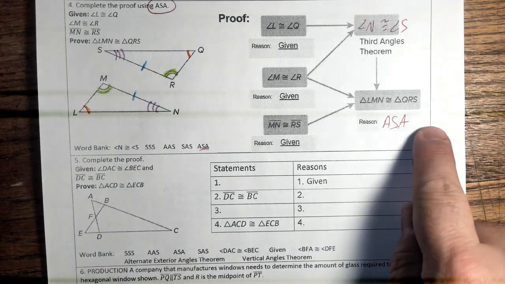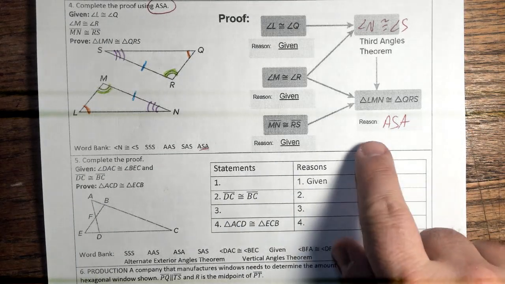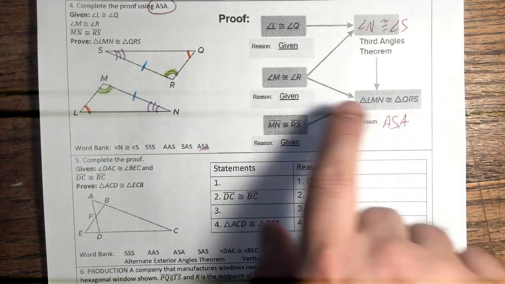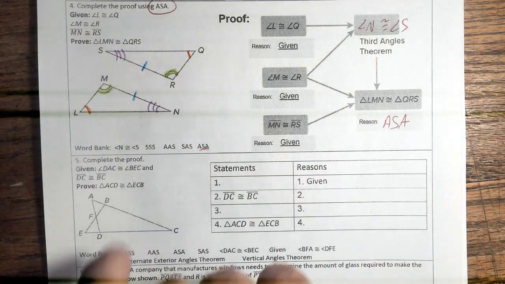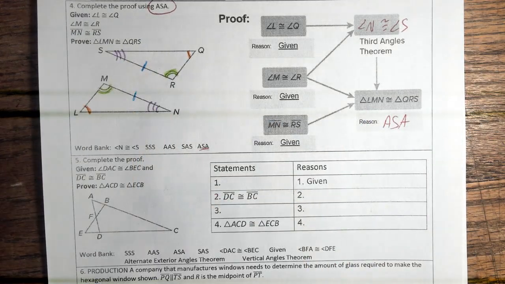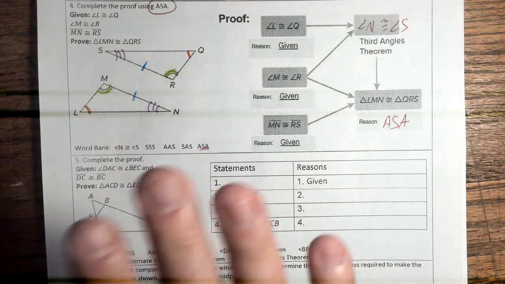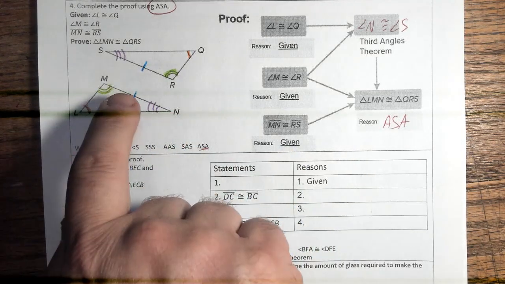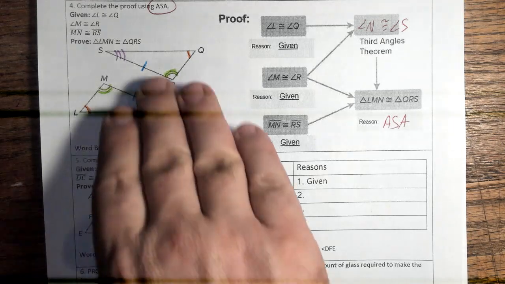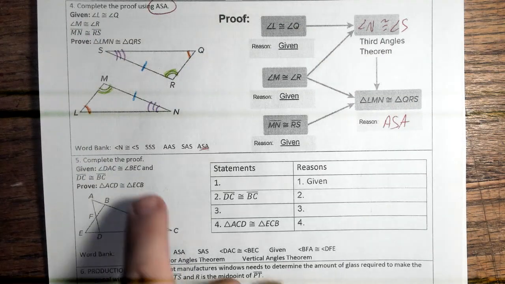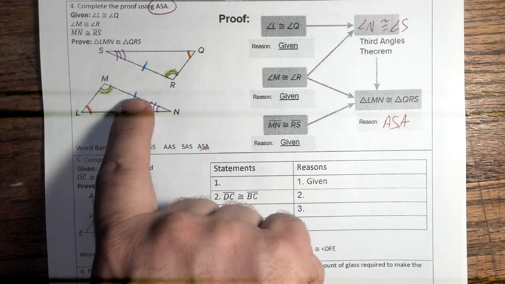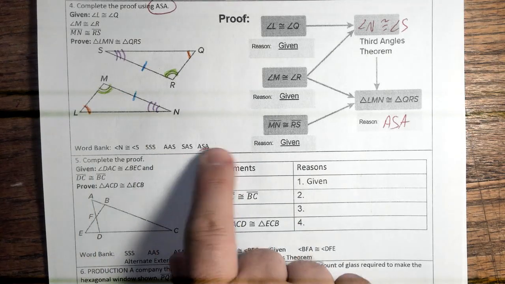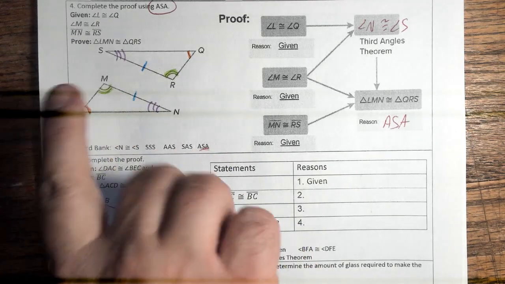So now, it wants us to prove, because it said ASA, because it didn't want us to use angle, angle, angle, which we do have a side in there. You're like, okay, well, it's not between these two. No, but it's between these two. So you can say angle, side, angle. And that's why it put it that way, because if we'd have started, we would have said angle, angle, side. But it wanted us to use angle, side, angle. So that's why we scooted over.